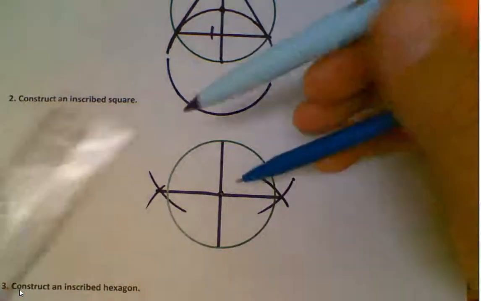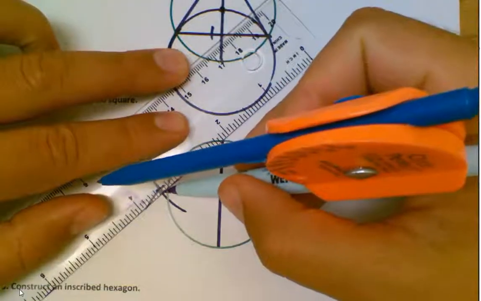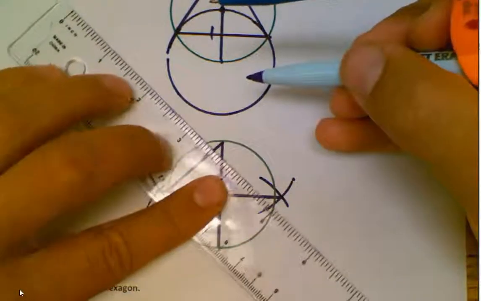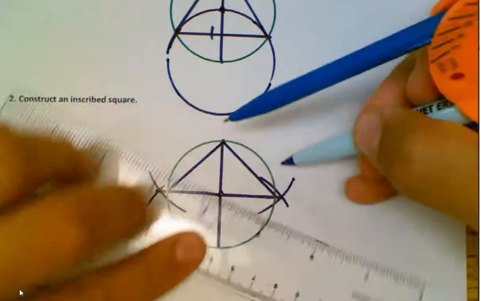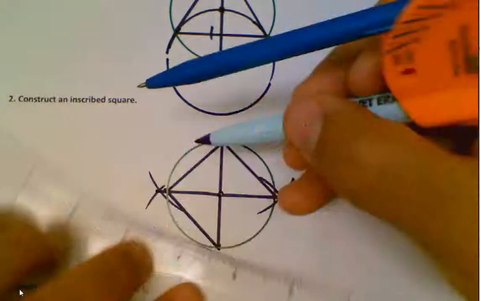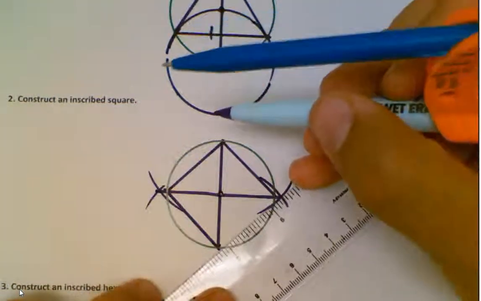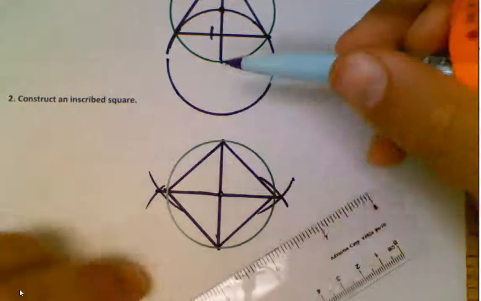Now we can just finish off the construction by creating segments that touch each of these edges of both diameters. And now we have an inscribed square: 4 equal sides, 4 equal angles.